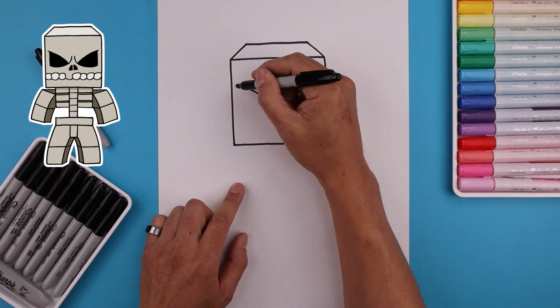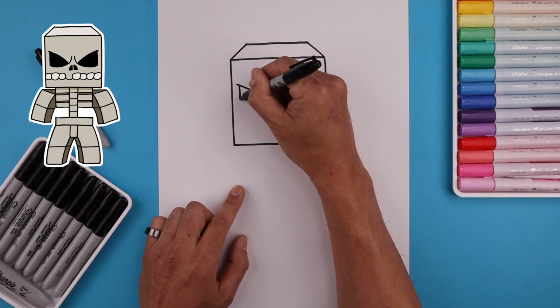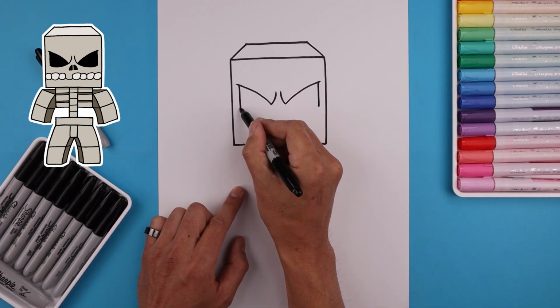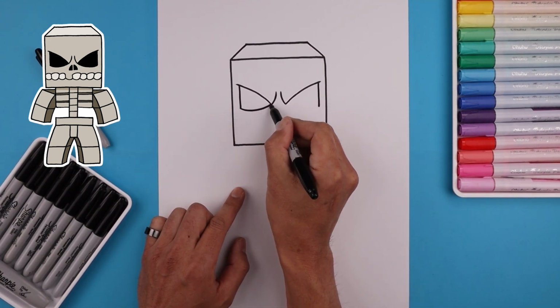Let's draw the outside of the eyes. From the left, we're going to step in, draw a straight line coming down, and curve the bottom of the eye coming down and then up towards the inside.